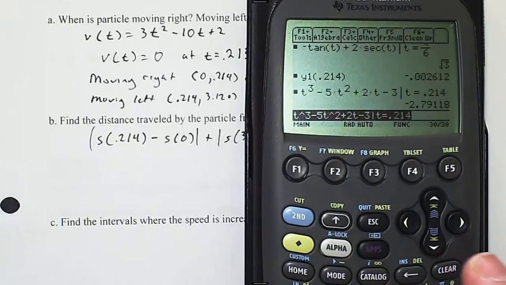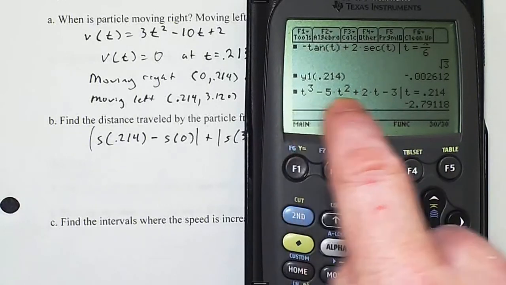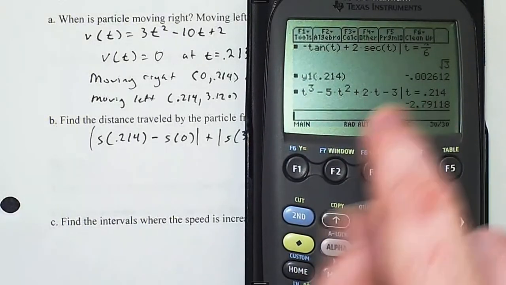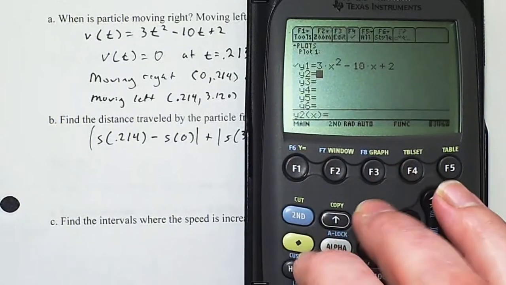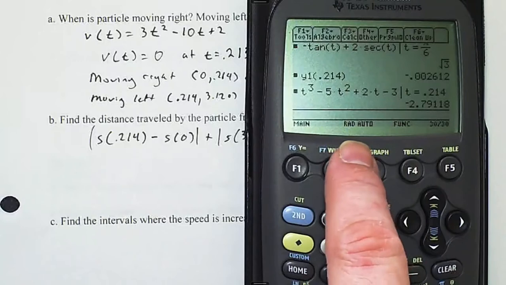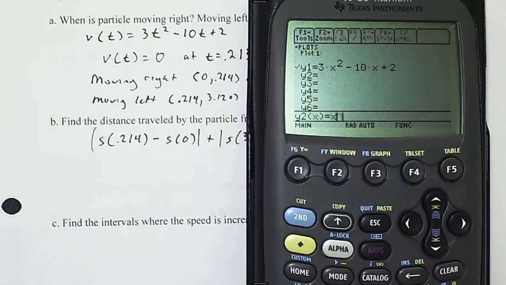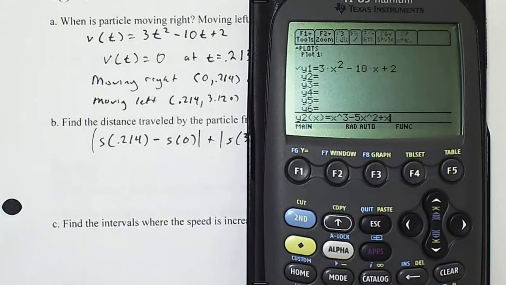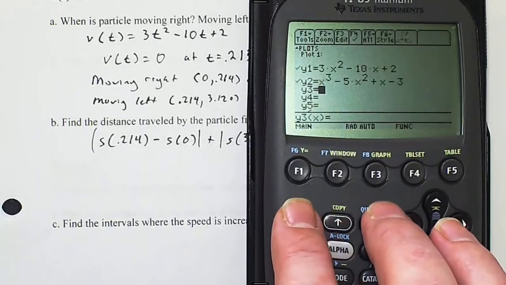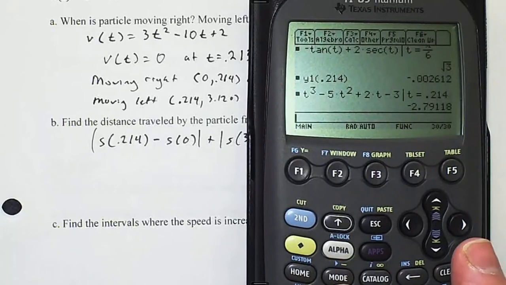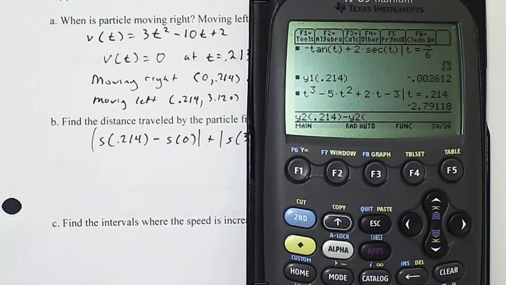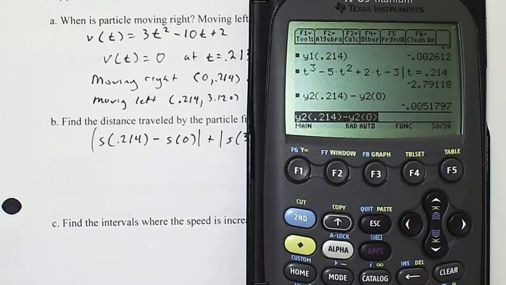That's one way you can do it. I'm going to show you one other way, the way I actually prefer to do this. It would be to type that into an equation as well. I can type that into y2: x cubed minus 5x squared plus 2x minus 3. So I can do that, and then I've got a y2, and I can do what I wanted to do earlier and say y2 of 0.214, and then y2 of 0. And that's a nice way to do that, right?